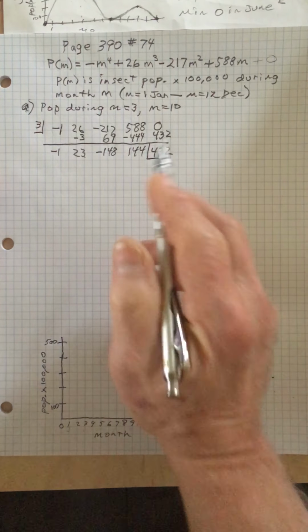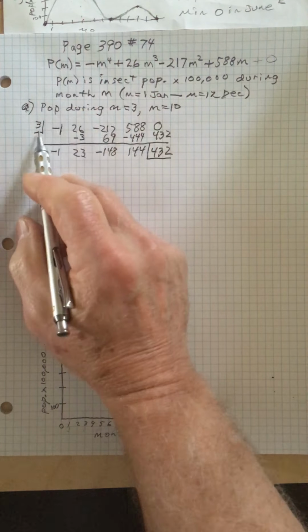So that means P of 3 is the same as this remainder. So that's 432 times 100,000. We've got to add 5 zeros here. Hang on a minute. 1, 2, 3, 4, 5. So that's times 100,000.